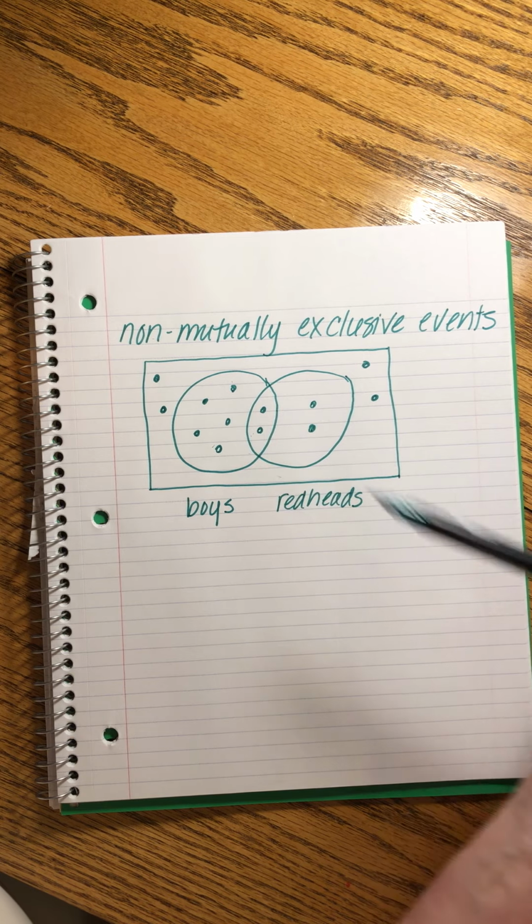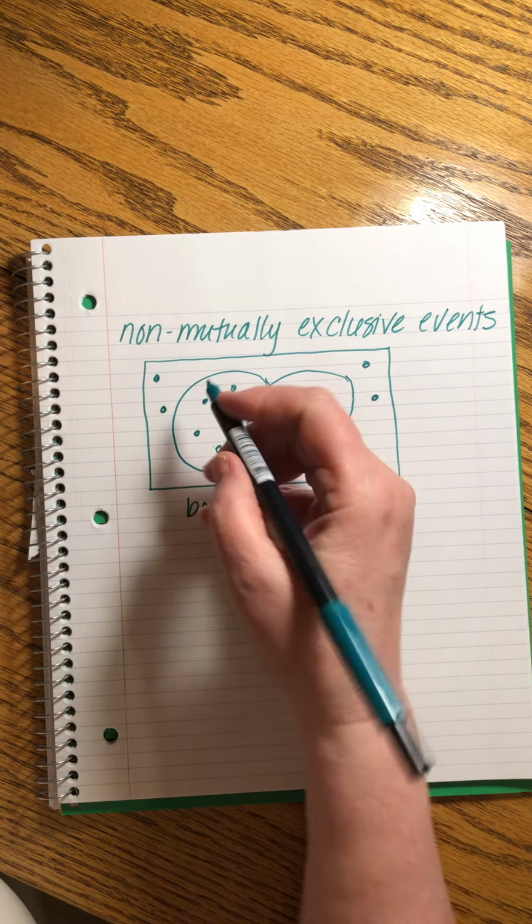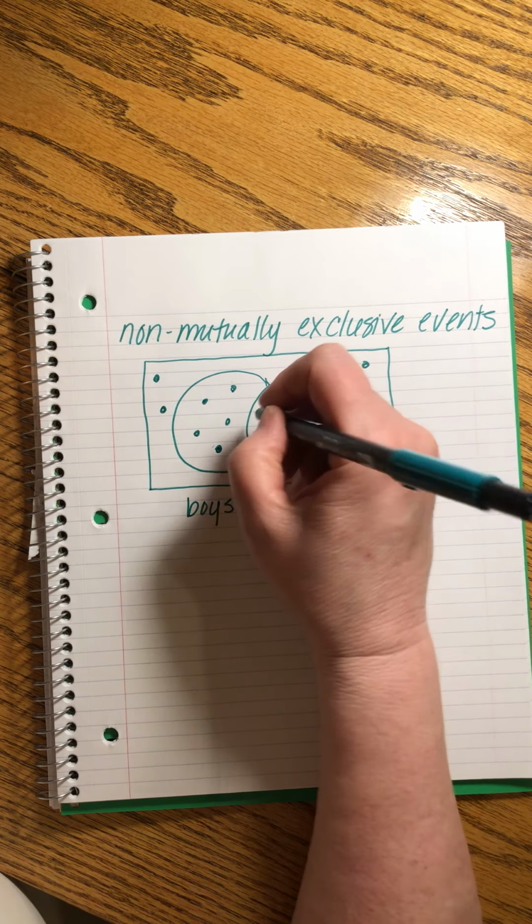My grandfather was redheaded, so I'm thinking of him. My grandfather and my mother were super redheaded.